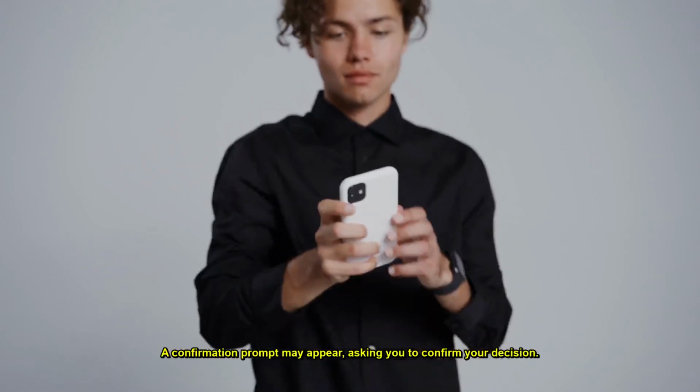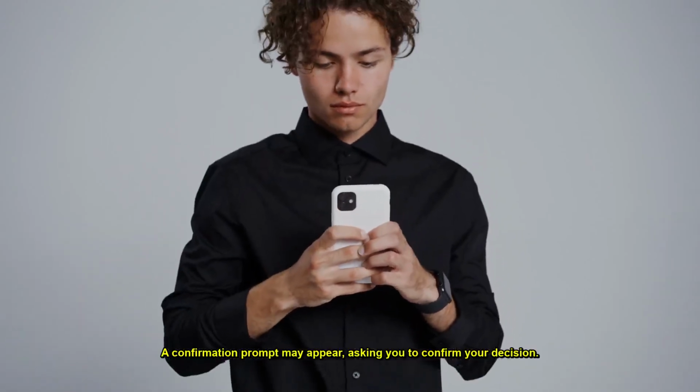Click on Cancel Subscription to begin the cancellation process. A confirmation prompt may appear, asking you to confirm your decision. Review any information provided about your cancellation. If you are sure about your choice, click Confirm or Yes to finalize the cancellation.